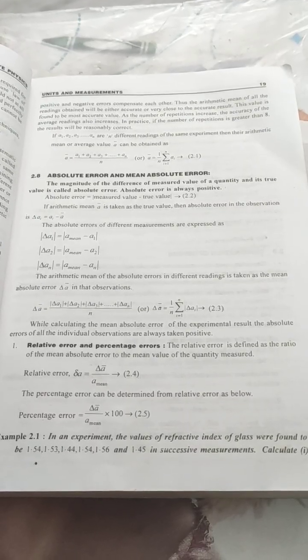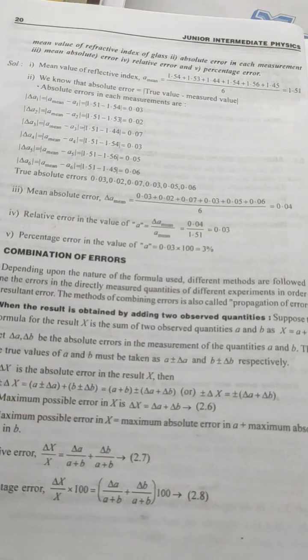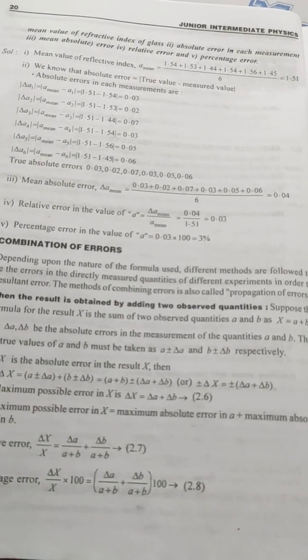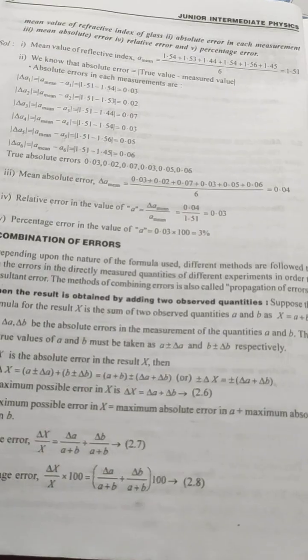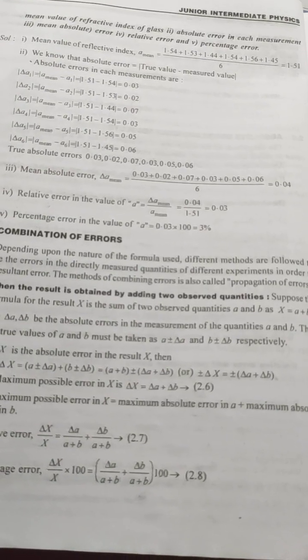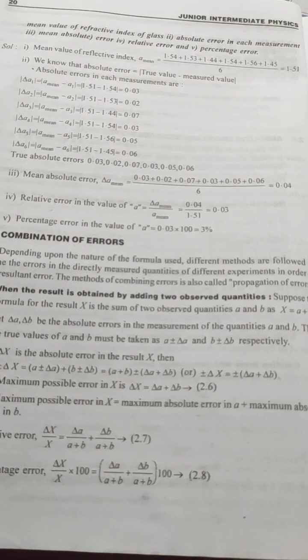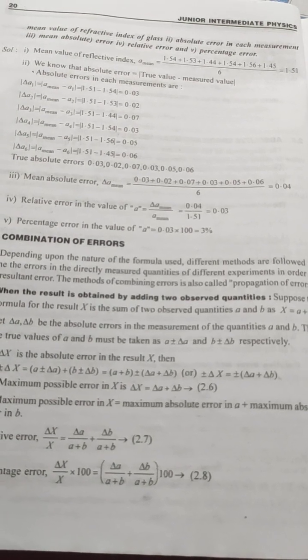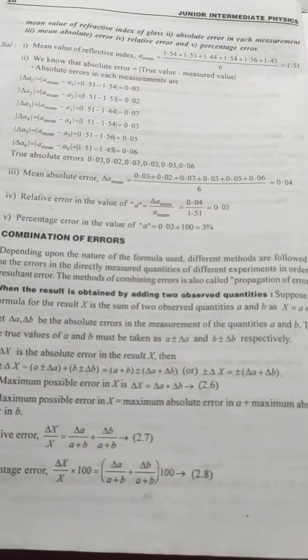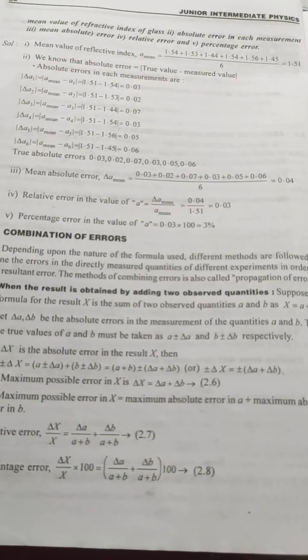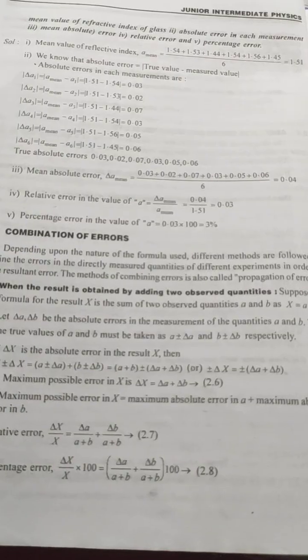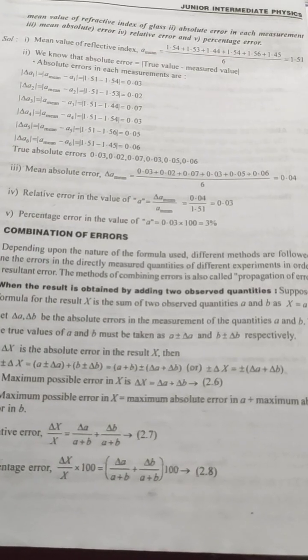Here in this problem, we measured different values. After getting the values, we find the absolute error, mean absolute error, relative error and percentage error. The mean value means the total of the readings divided by the number of readings. That is the mean value, 1.51. After getting the mean value, delta A1 means the mean value minus the measured value A1. Like that we get delta A6.